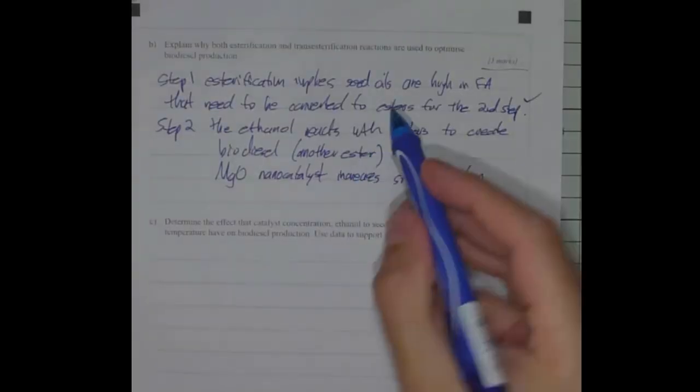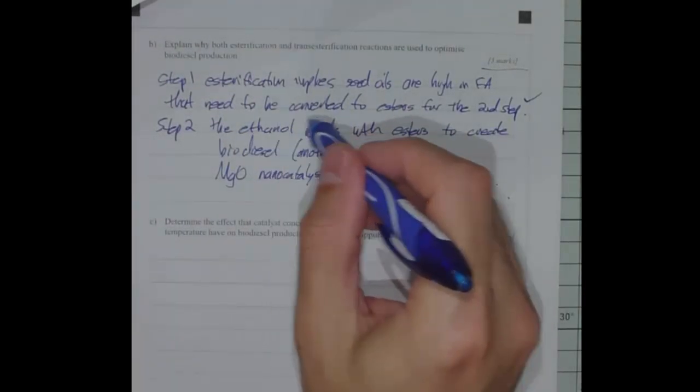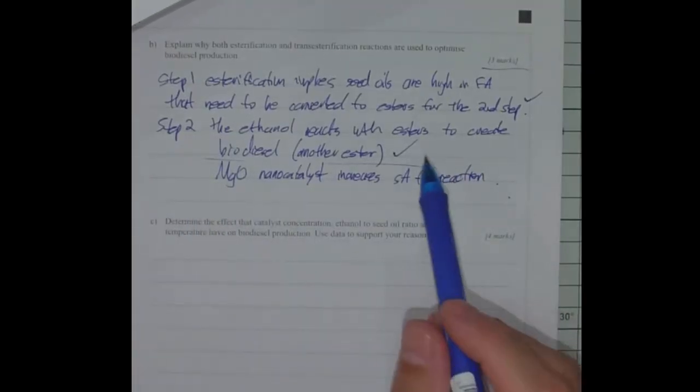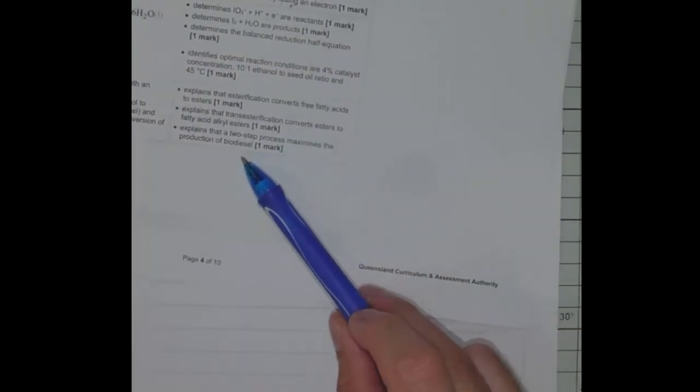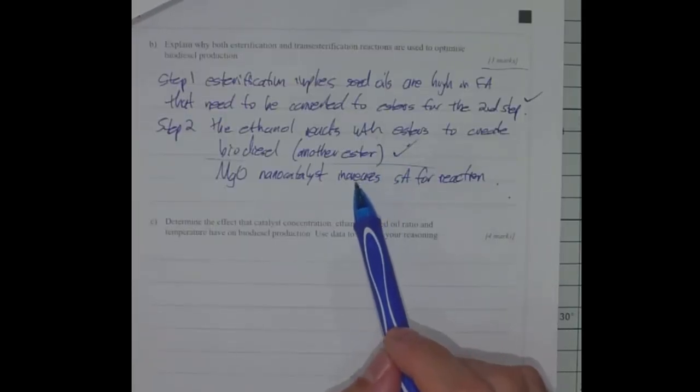Transesterification converts esters to fatty acid alkyl esters. That's probably better. Biodiesel, which is another ester. Ethanol with those esters is probably clearer. A two-step process max. Let's explain why both.